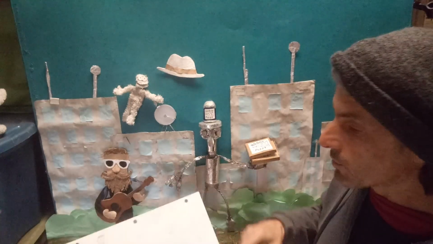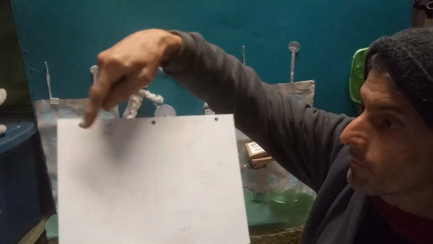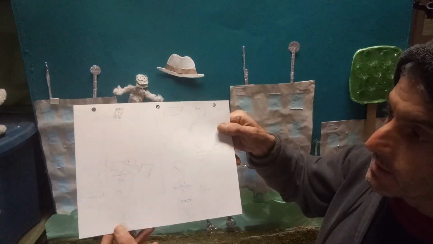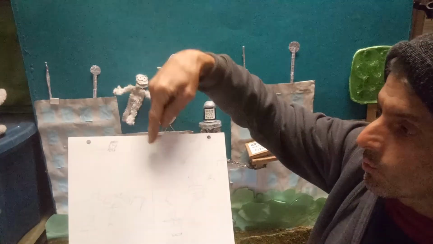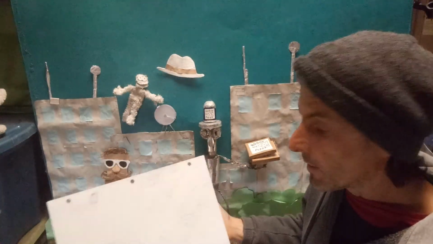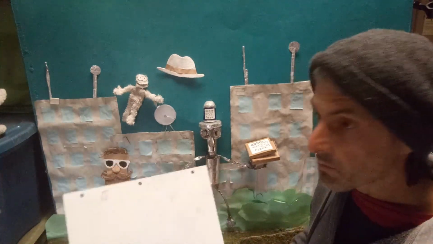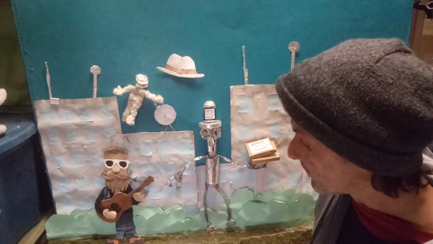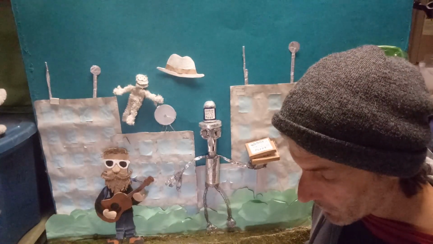So when you draw your storyboards, you want to have it sideways and crop it so that the frame is wide. So we're going to be shooting in your traditional wide format, YouTube specs.